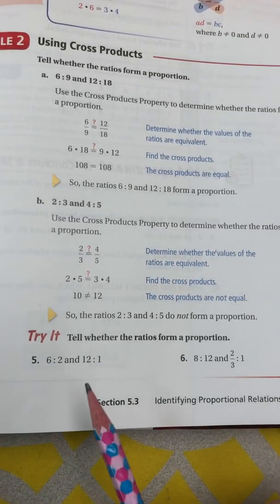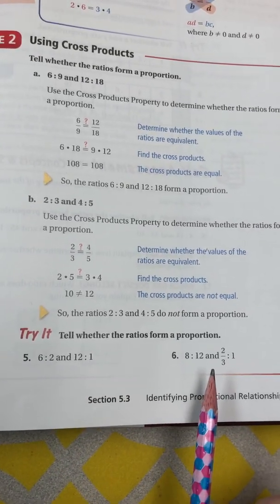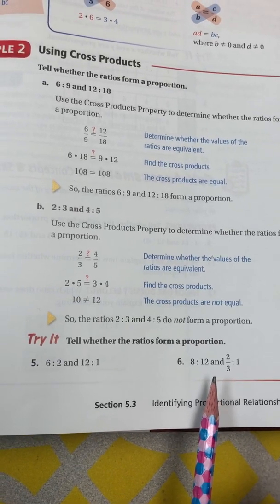So again, I'm going to pause here and have you try number 5 and number 6. After you try them in your journal, then unpause the video and we'll discuss them.